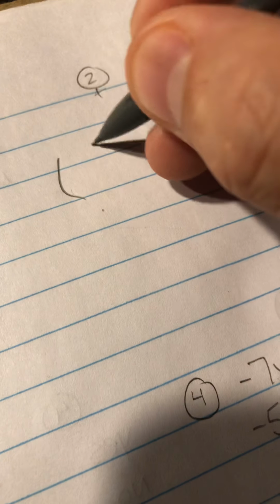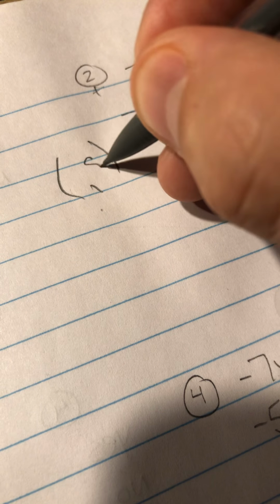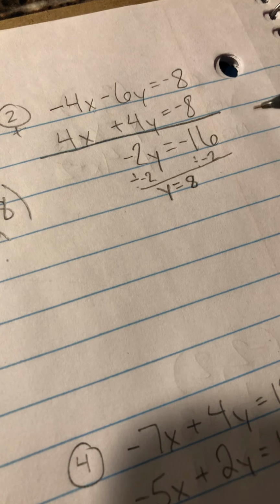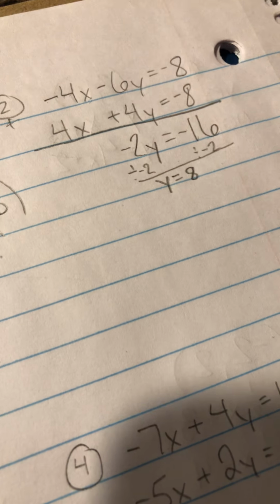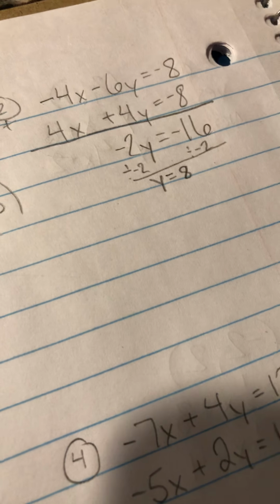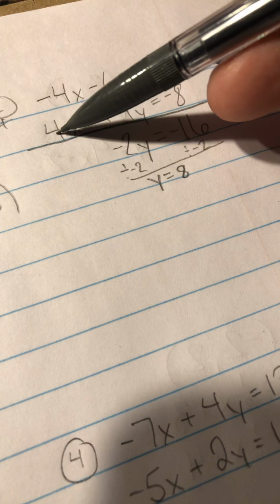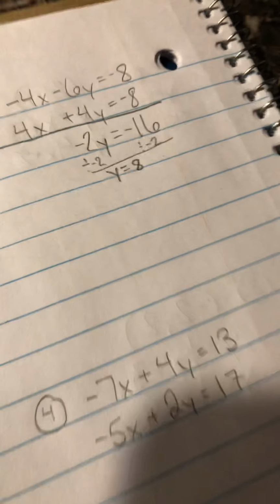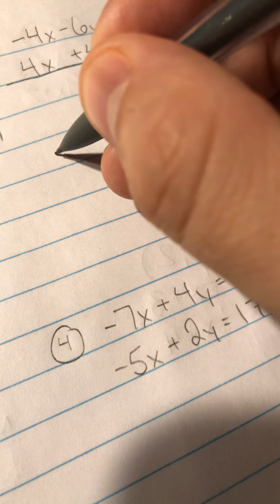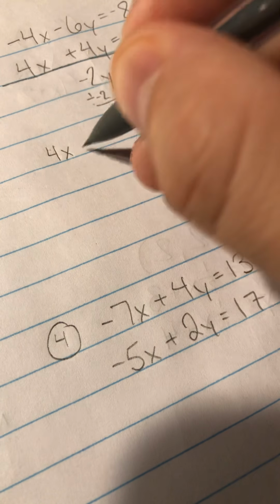Now remember, you're looking for 2 answers. That gives you your y. Now we got to find our x. So plug this back into one of the problems. Most people want to try to keep it with the positive, so we're going to go ahead and go with the positive for right now. So we're going to keep the bottom one. You can plug it into either one, doesn't matter, but like I said, most people like to keep it positive, so we're going to keep it positive.